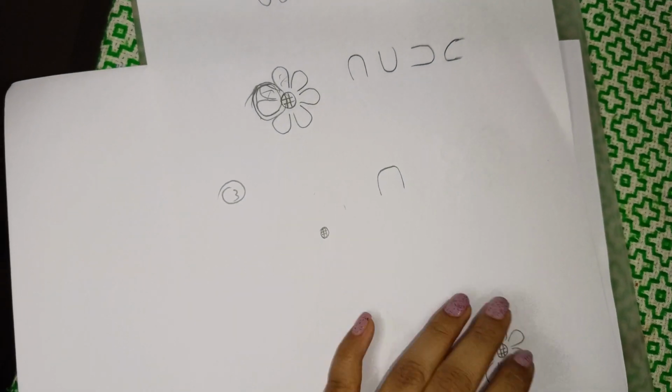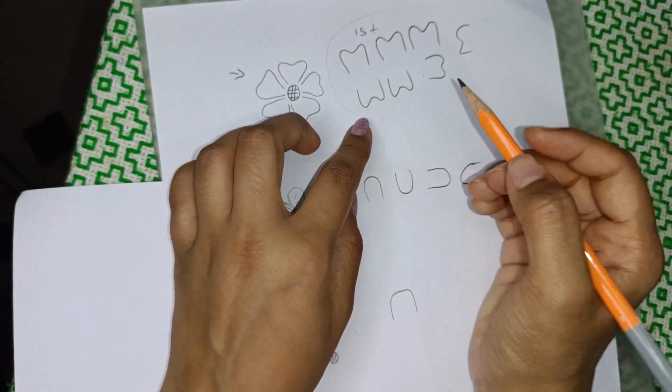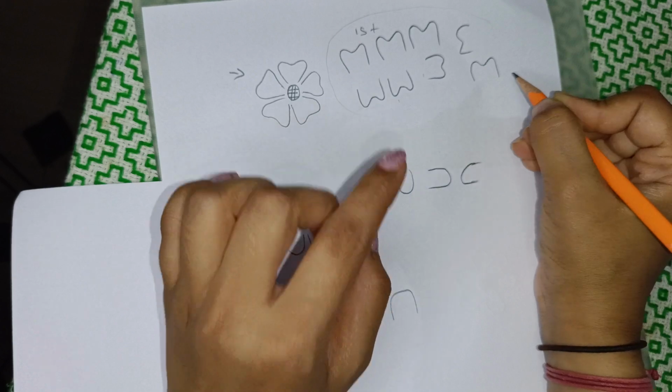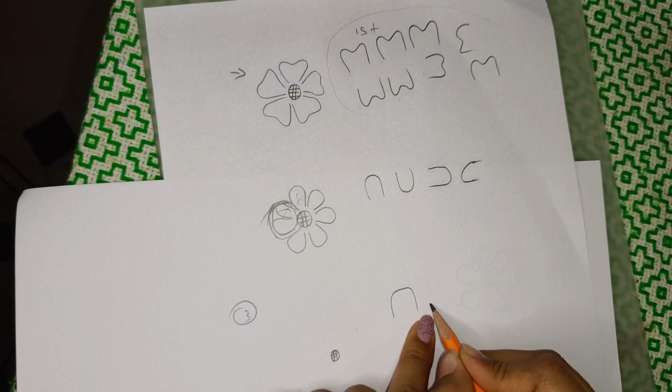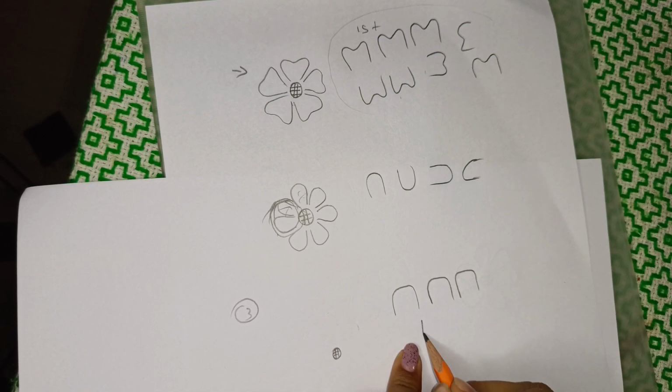Drawing the third flower is very simple, similar to the first flower. In the first flower we used to rotate the flower petals. In this, we should just give a square shape.